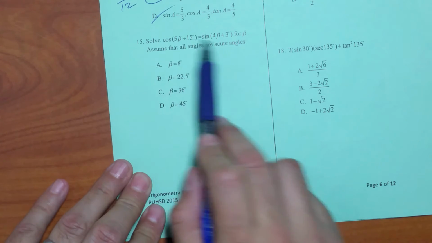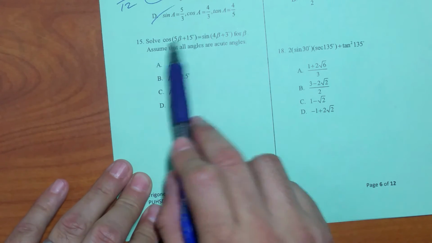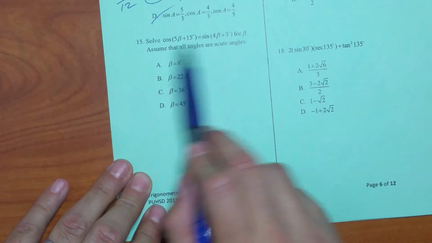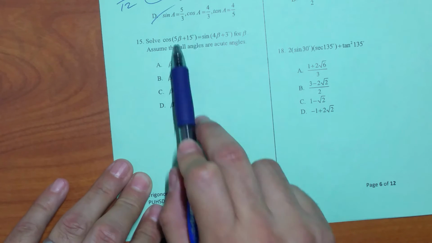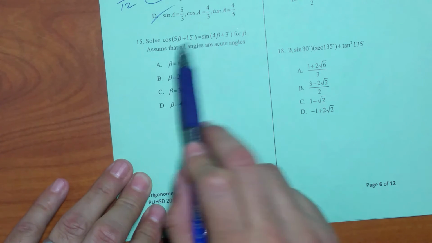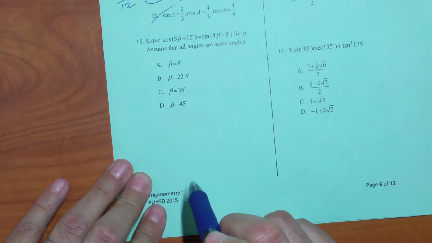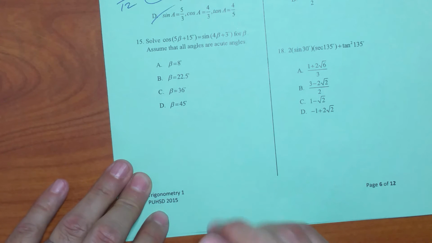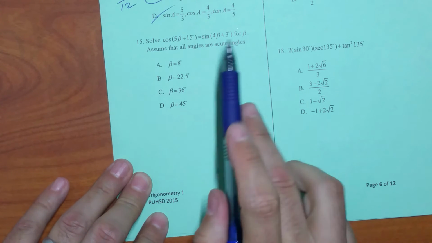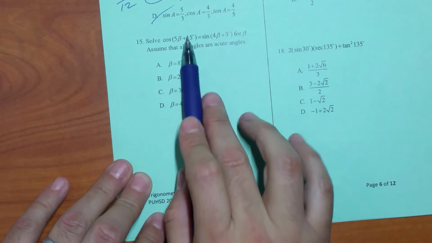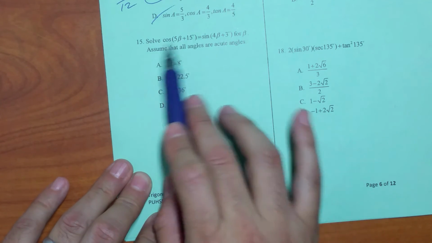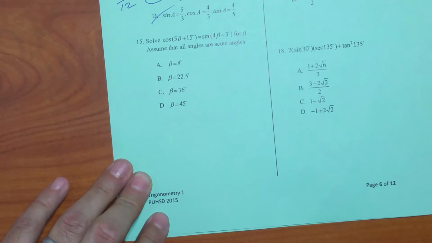Now, these right here, sine and cosine together, if they're equal to each other, you add them together, you equal 90. What was the word? What are they? Cofunctions. Okay, cofunctions. That means that both of them together add up to 90.